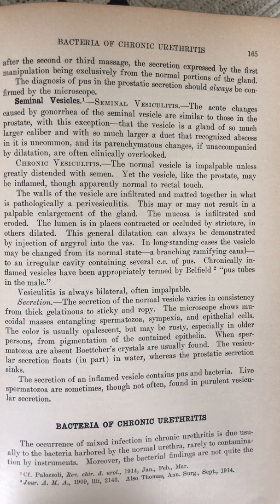Chronic vesiculitis. The normal vesicle is impalpable unless greatly distended with semen, yet the vesicle, like the prostate, may be inflamed, though apparently normal to rectal touch. The walls of the vesicle are infiltrated and matted together in what is pathologically a perivesiculitis. This may or may not result in a palpable enlargement of the gland. The mucosa is infiltrated and eroded. The lumen is in places contracted or occluded by stricture, in others dilated. This general dilatation can always be demonstrated by injection of argyrol into the vas.